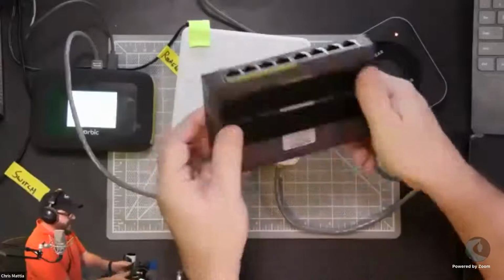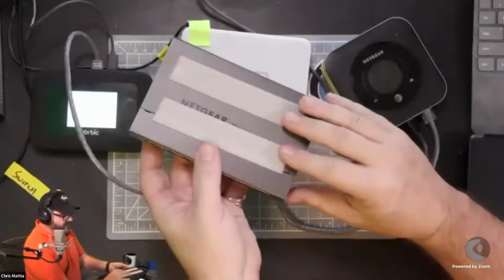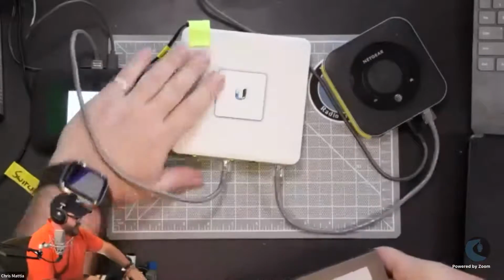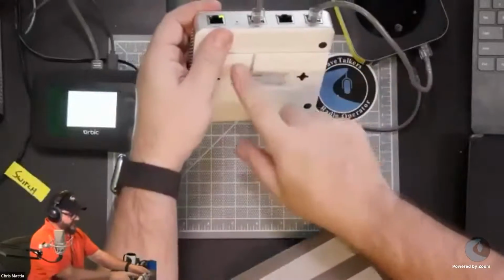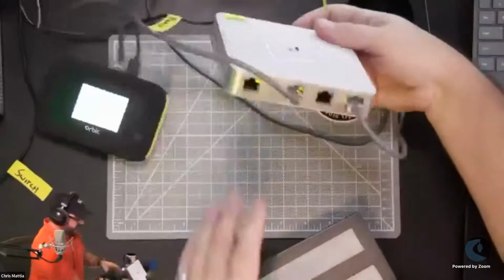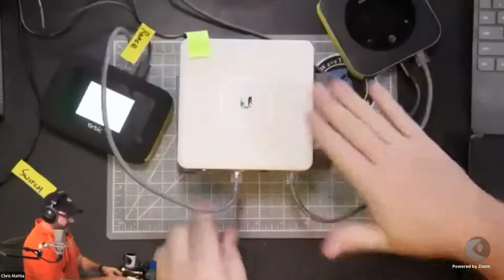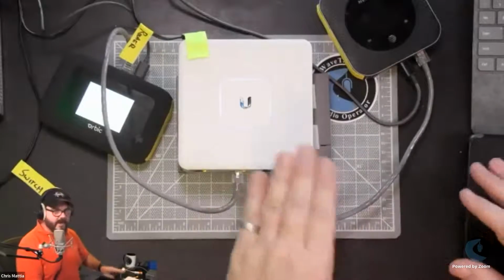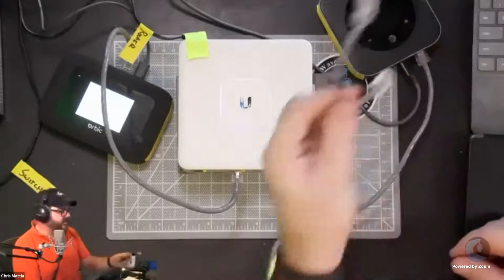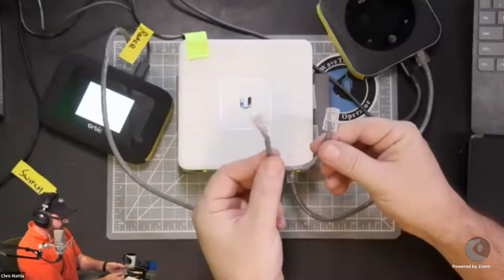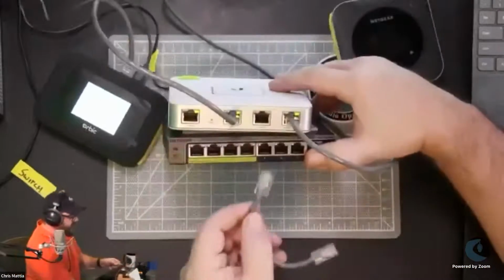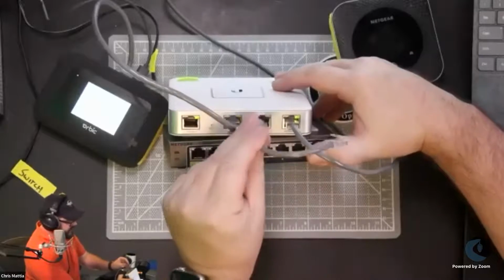So I have my Netgear switch, and notice I've got that Velcro that's up here again. And on the bottom of this one, I've got the hook side of the Velcro. So I can just take my top switch and just sit it here. And now I've got my stack of my equipment that's ready to go. And I have a really short little tiny Ethernet cable, and that is going to go literally from the LAN 1 port. Just plug it in right there.